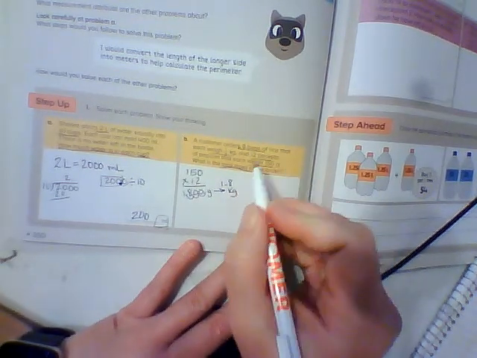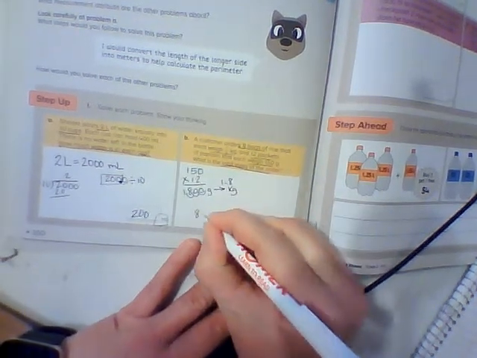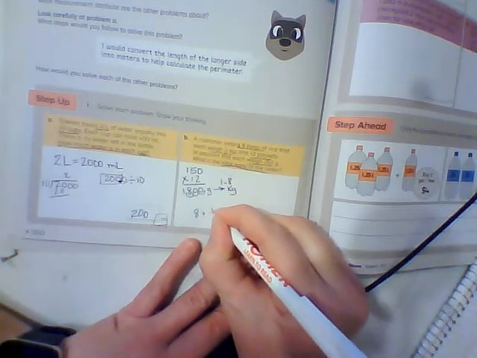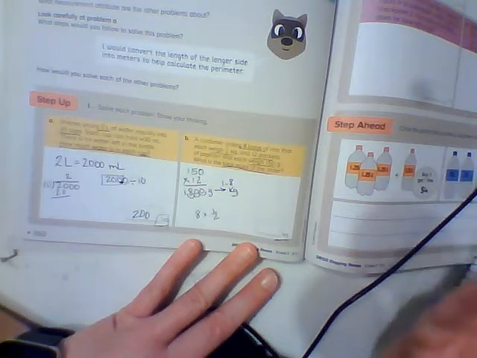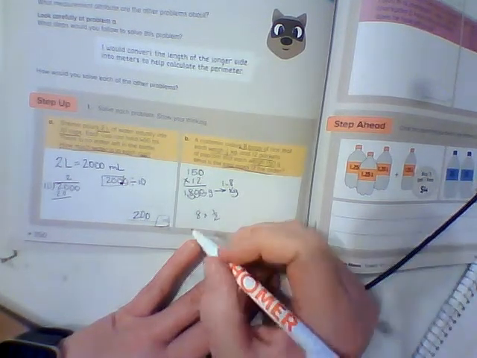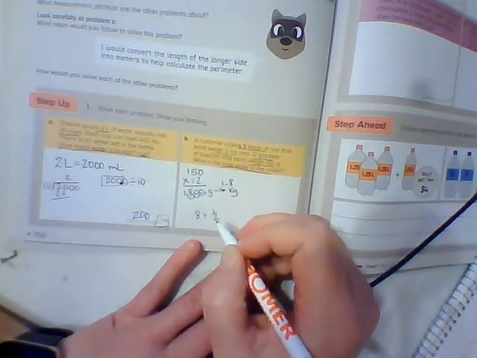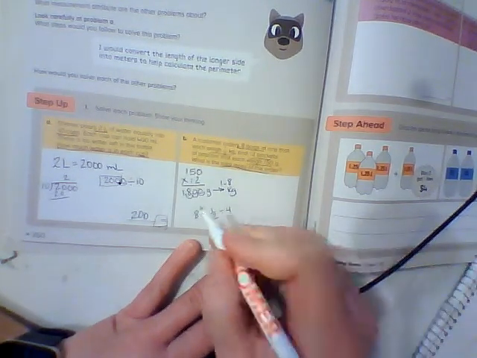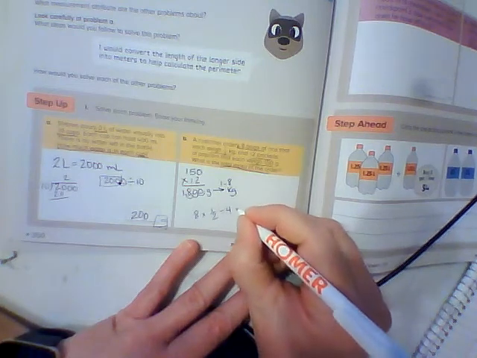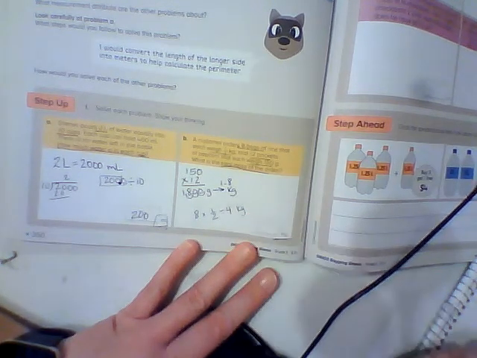Now I'm going to look at the rice. There's 8 bags of rice, and they're each 1/2 kilogram. So it takes 2 halves to make a whole. So that means if there's 8 halves, we're going to end up with 4 wholes, right? So it's going to be 4 kilograms.